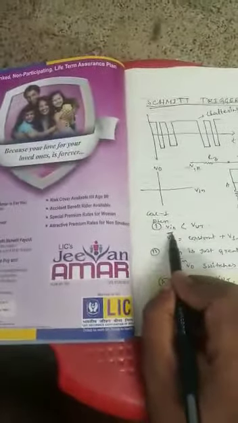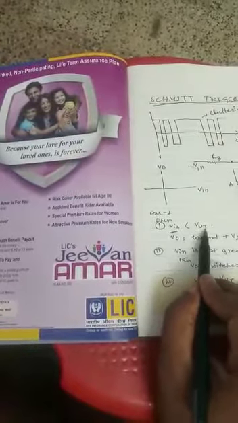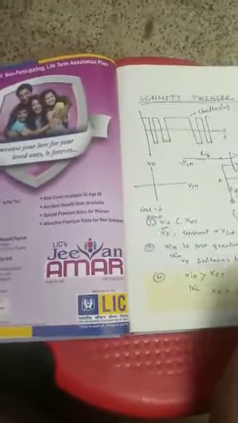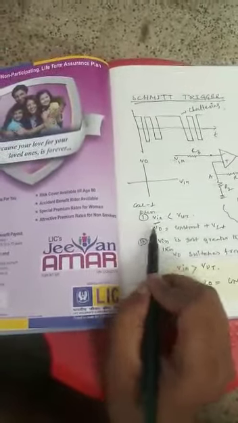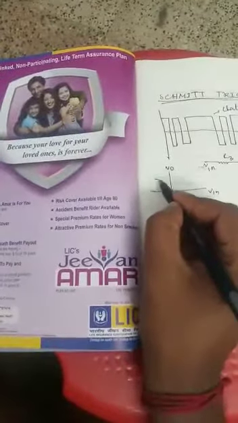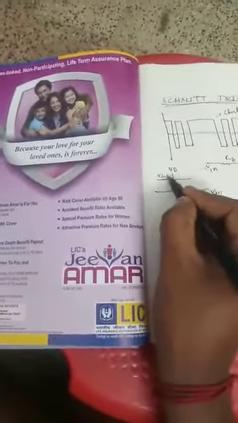When the input voltage is less than VUT, then V0 is constant at plus Vsat.